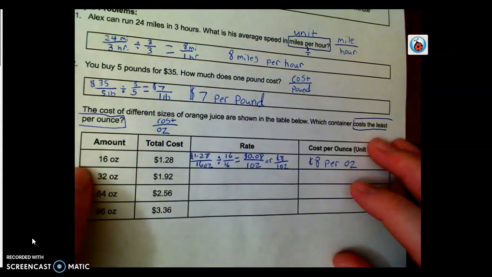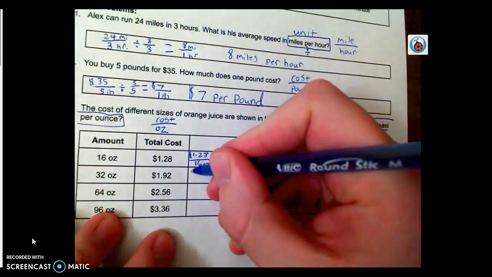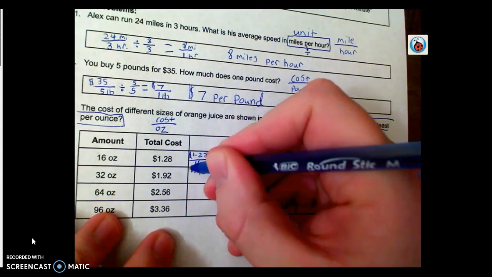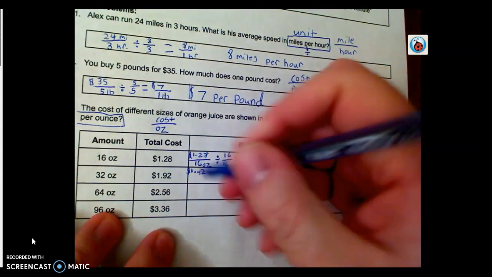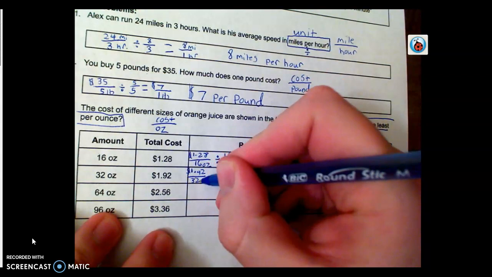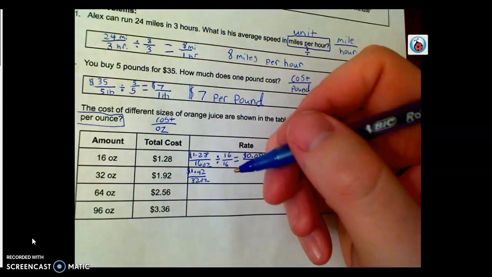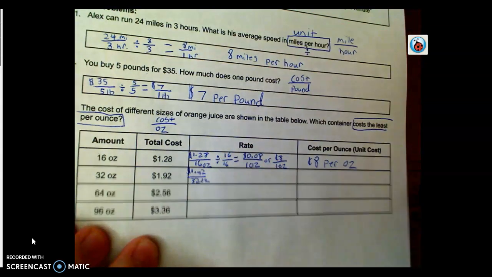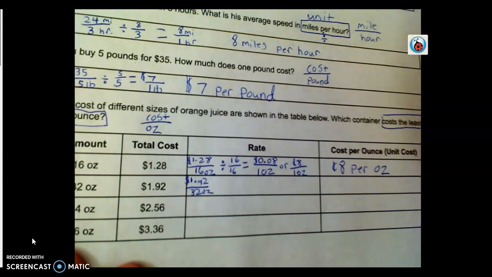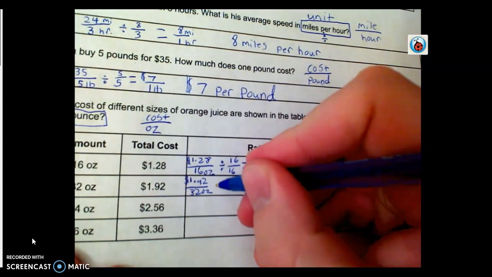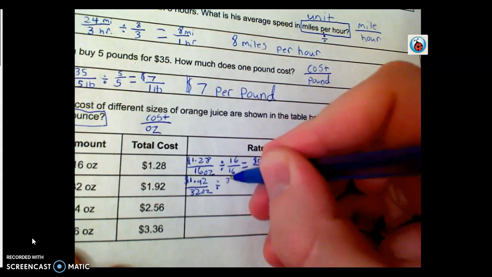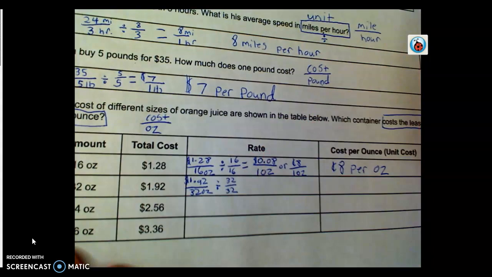Okay, so we'll do the same thing for 32 ounces. We'll do $1.92 divided by 32 ounces. Divide both the top and bottom by 32.